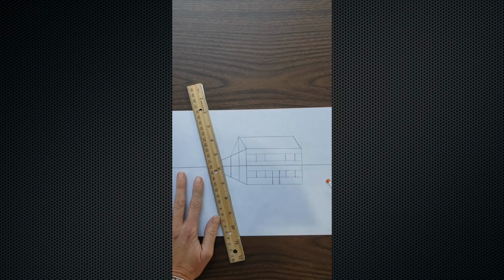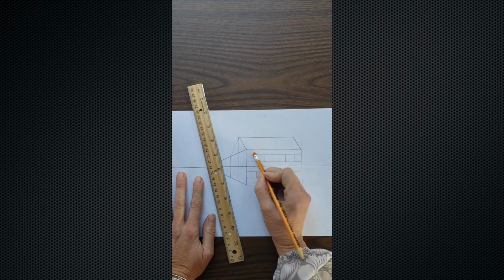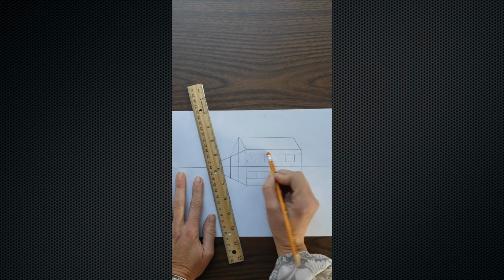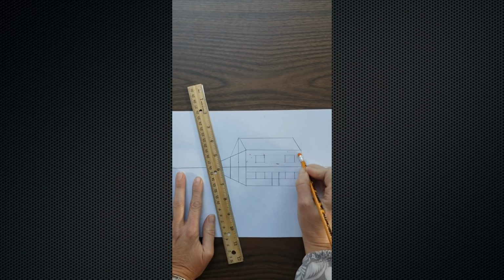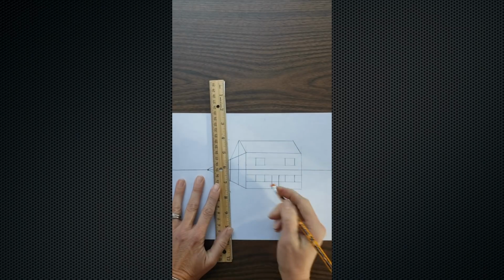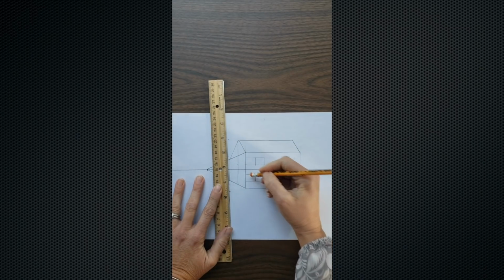And now I can go back and erase some of the extra lines that I don't need. We don't need those lines anymore. They were good guidelines, but we want to remove them from our picture. And you see I have windows now. I have a door.